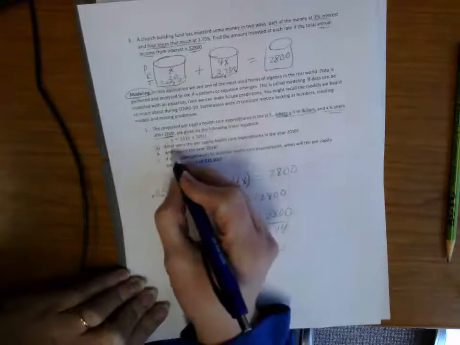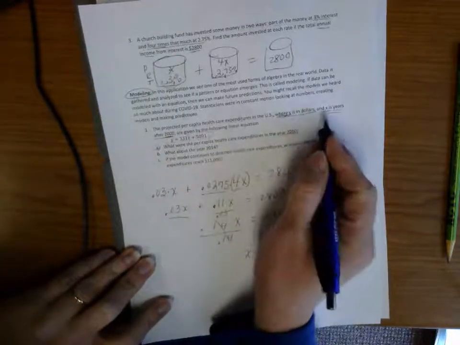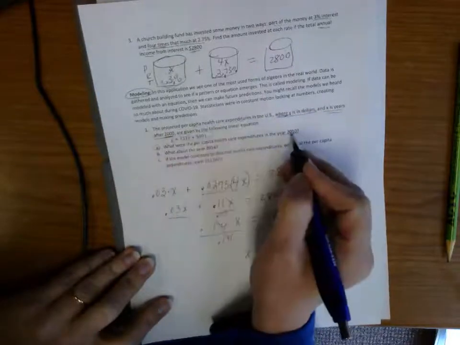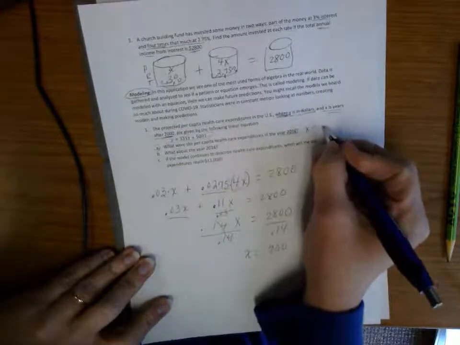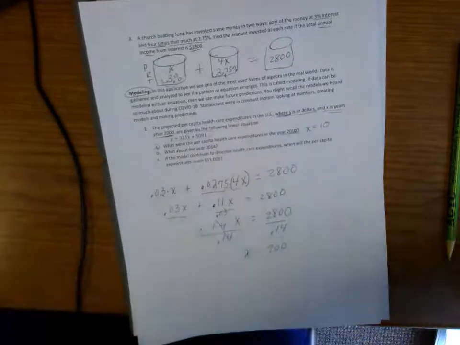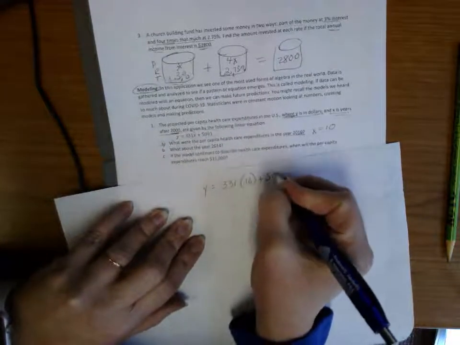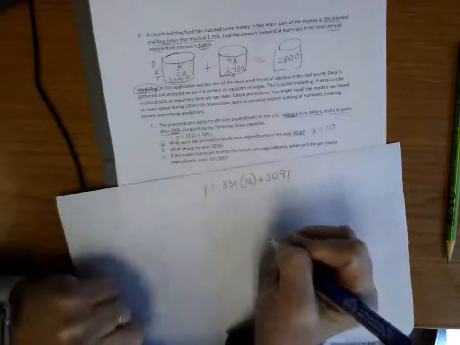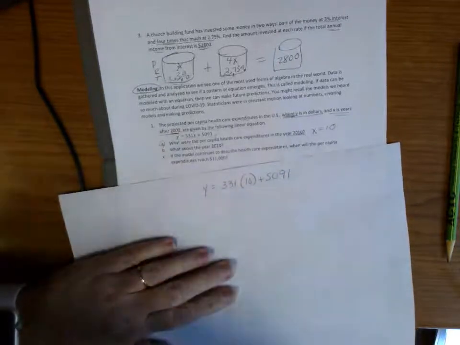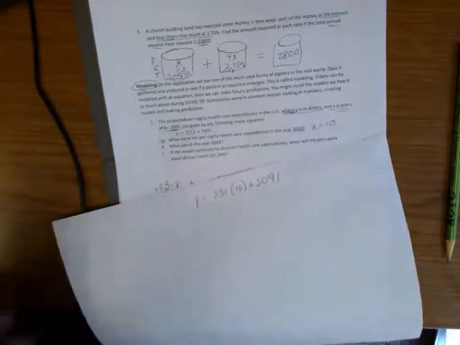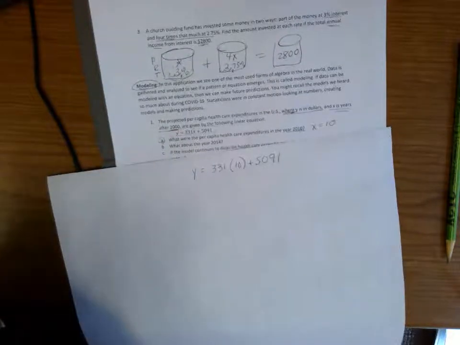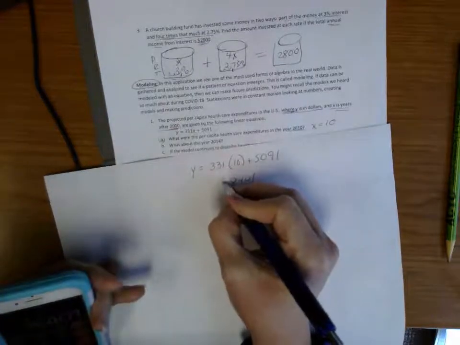Question A asks us about the year 2010. Based on what we've been saying, X is years after 2000, so 2010 means use X is 10. So we're going to solve this equation. It's not as much equation solving as arithmetic, if we know the X value and it's all given on that side. I won't have to do any real equation solving, just arithmetic. I would type that in my calculator. So 331 times 10 plus 5091, calculator says 8401, and that should be in dollars.